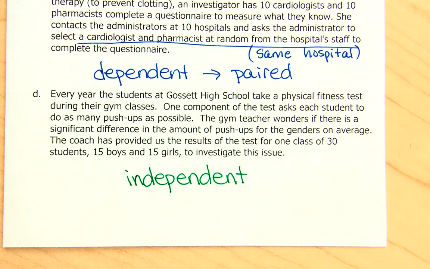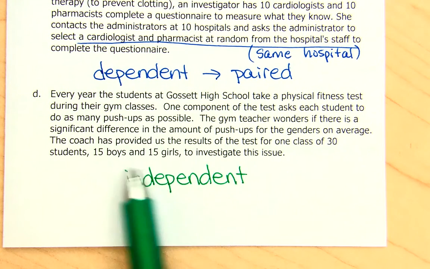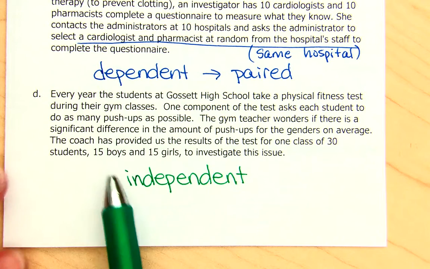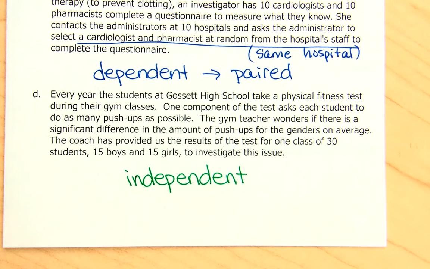There's not a logical reason for pairing, so that means they're independent. If these were like brothers and sisters, or somehow related, then you could do something like that. Or if it were the same 15 girls or boys at the beginning of the year and at the end of the year, then you could compare those by pairing. But we don't have a reason to say how to pair it. Good question. All right.